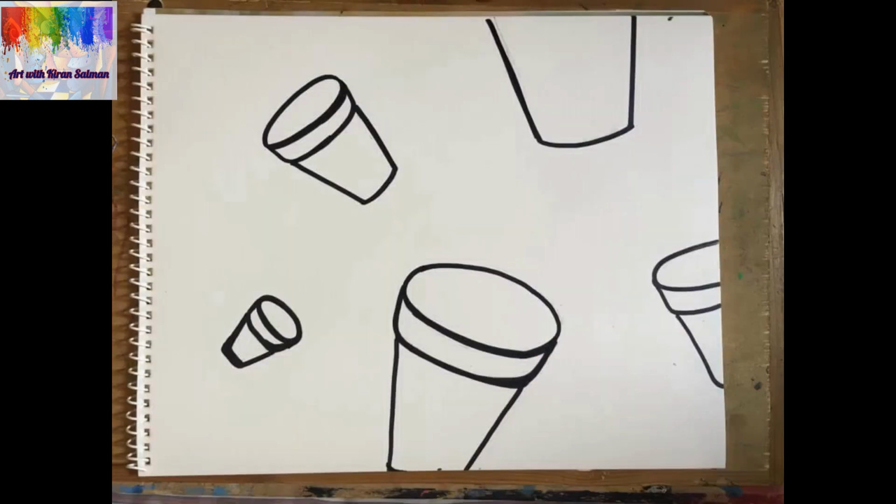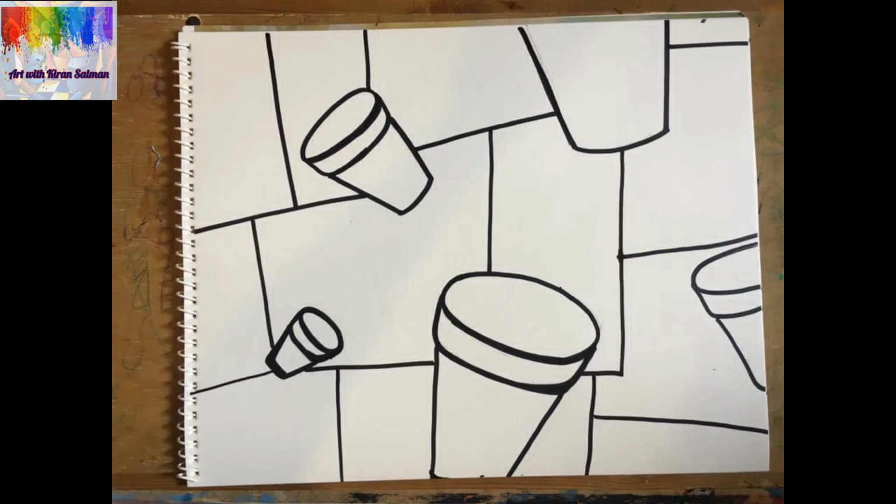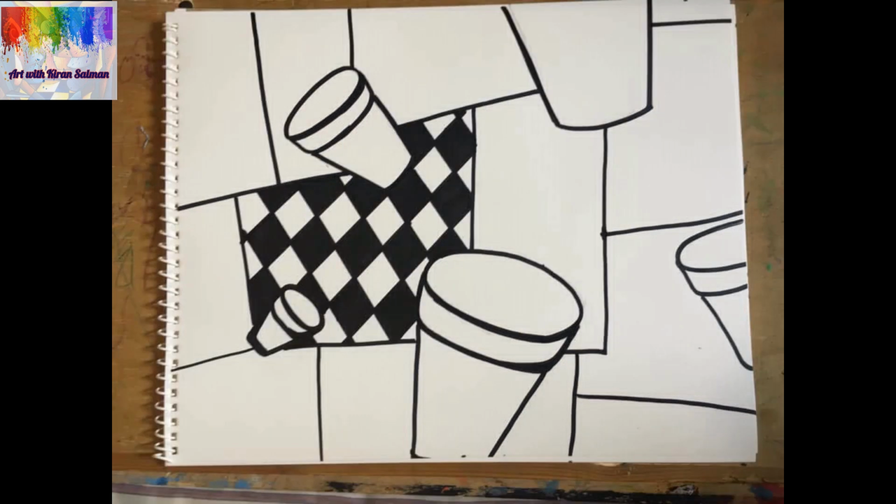Here is another example in which I selected paper cup as a form and the white background with vertical and horizontal lines and filled different patterns in each section.